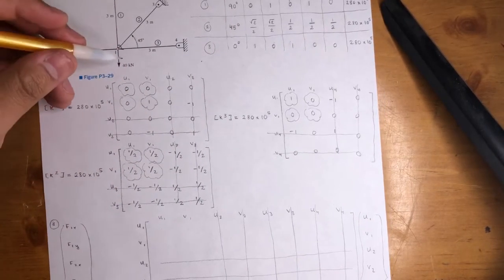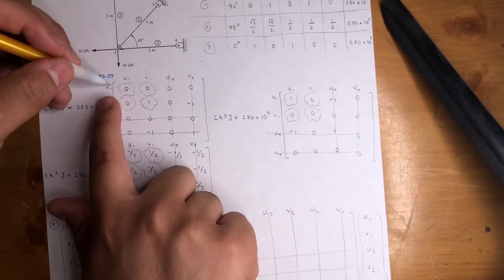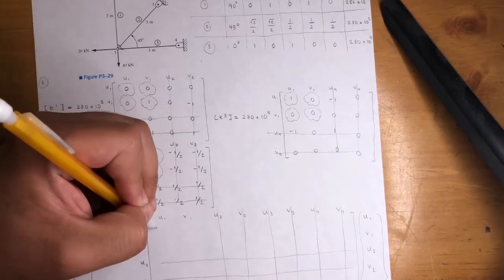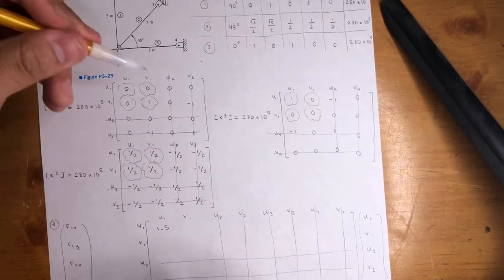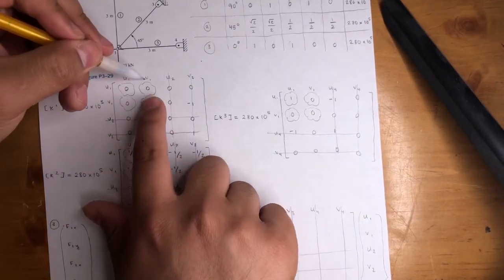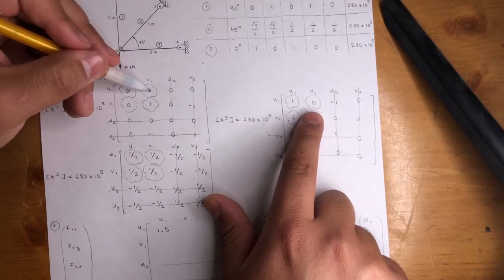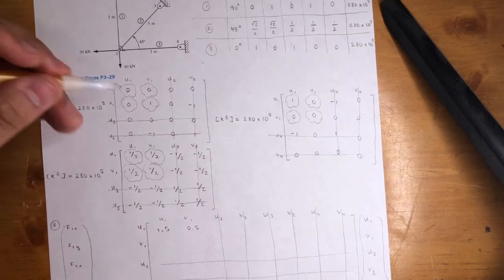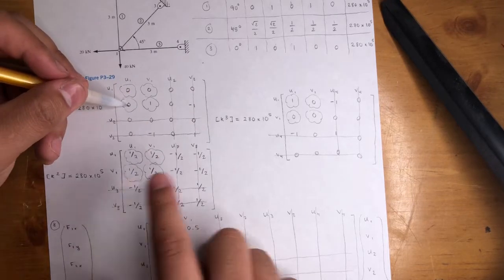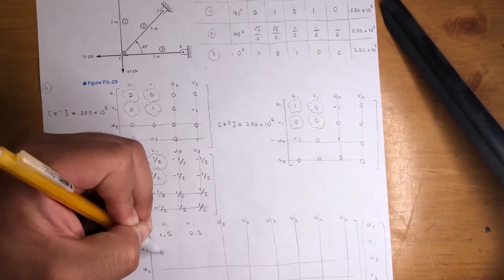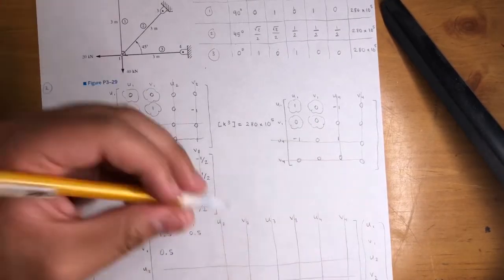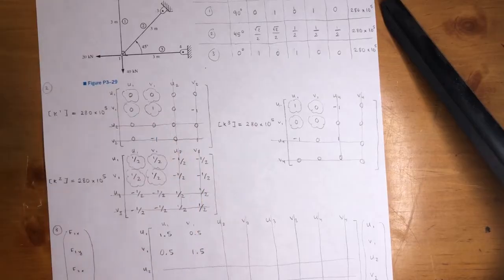I like it. So just add them. Add all the U1 U1s. If you add that, you're going to get 1.5. If you add all the U1 V1s, 0, 0, and half, you're going to get 0.5. Next one, half, 0, 0. So that's 0.5. Finally, it's half, 1, 0, which gives 1.5.